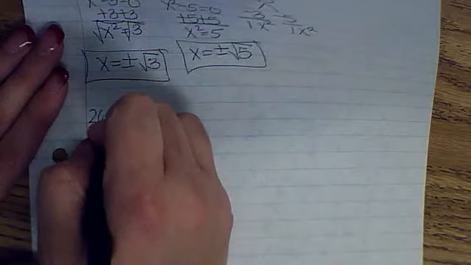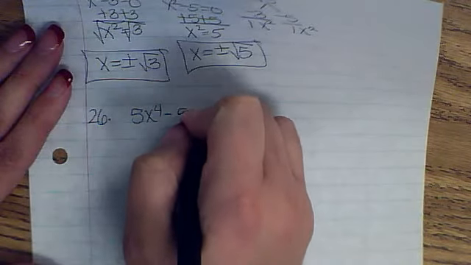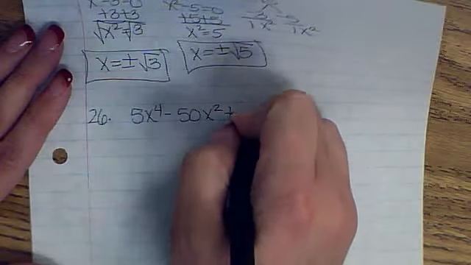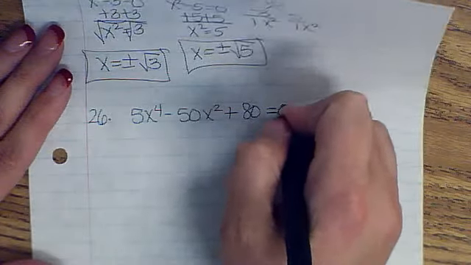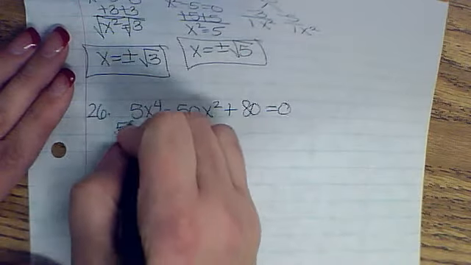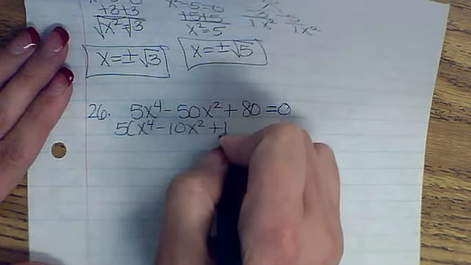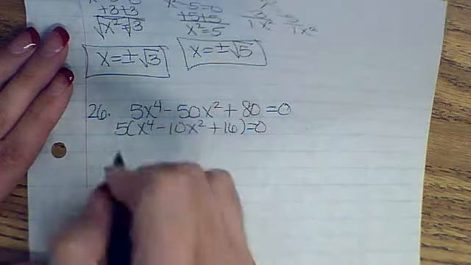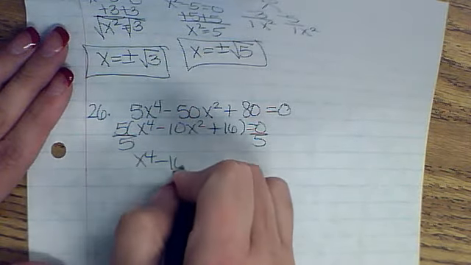Number 26. When you look at number 26, 5x to the 4th minus 50x squared plus 80 equals 0. First thing you should notice is that there's a GCF. So 5, then x to the 4th minus 10x squared plus 16 equals 0. And we can divide by that 5.